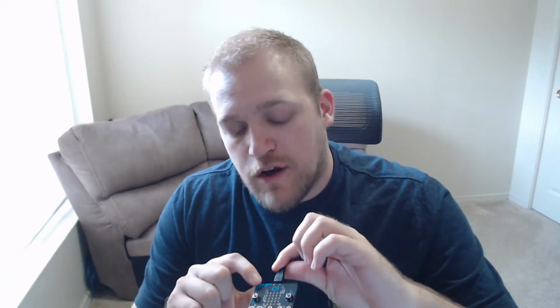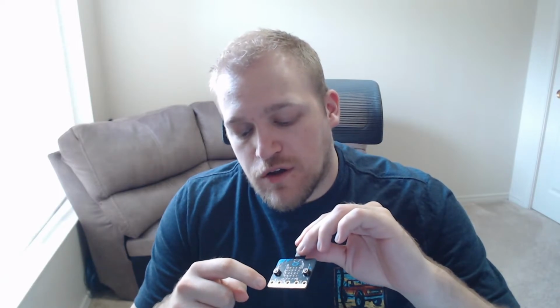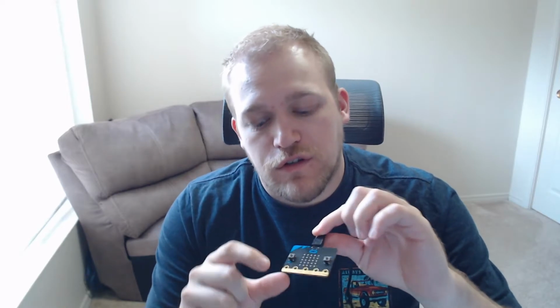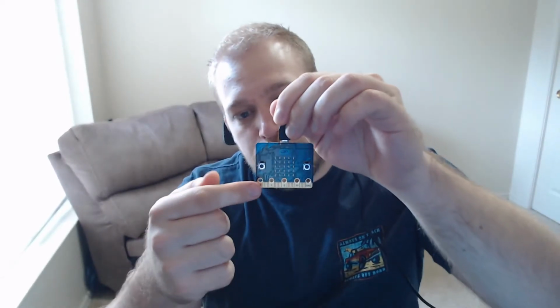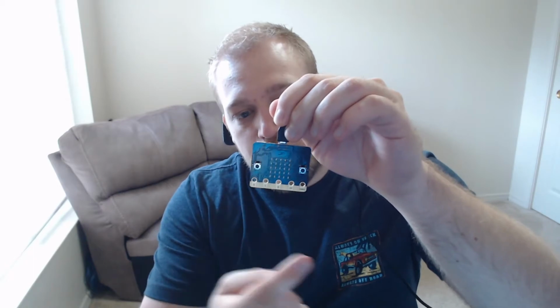The way that the microbit knows if pin 0 is pressed is if there is a circuit going from pin 0 over to this ground, which is kind of like the other end of the circuit. So if there is electricity that can flow from pin 0 over to ground, then the pin is being pressed. So we can demonstrate that.